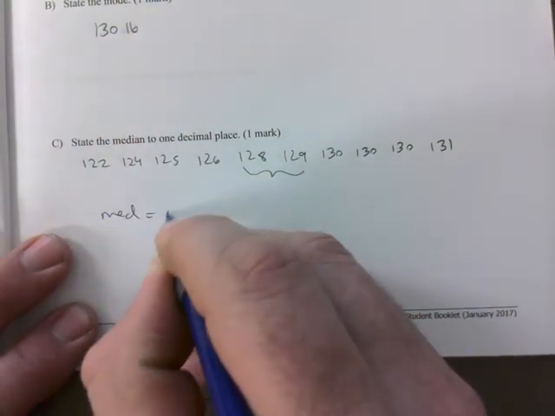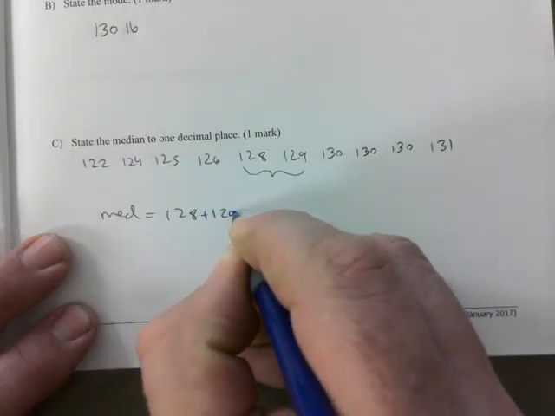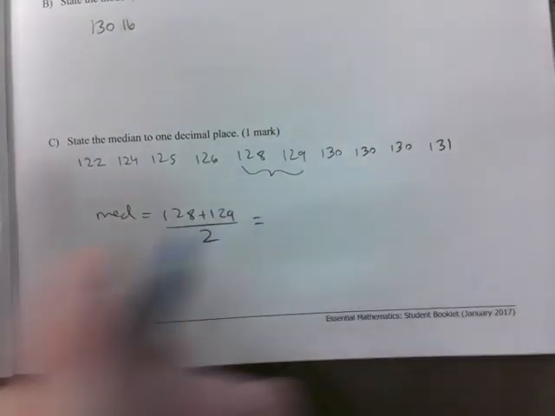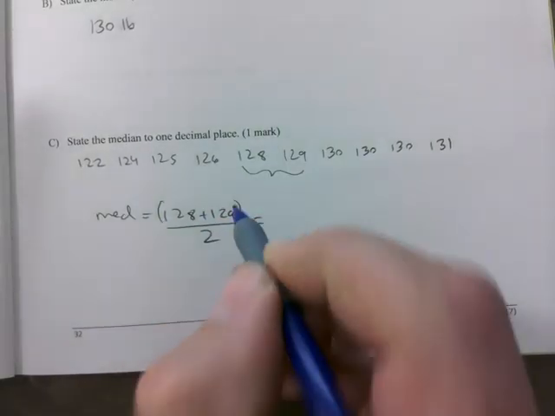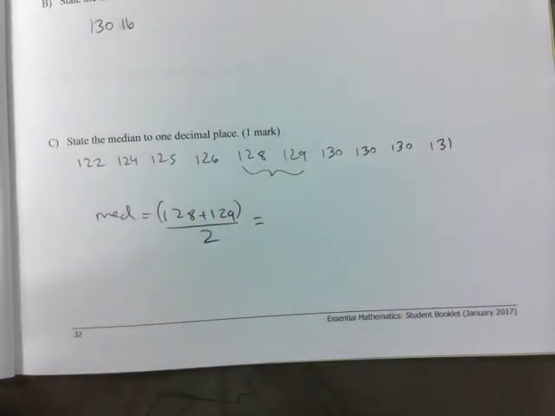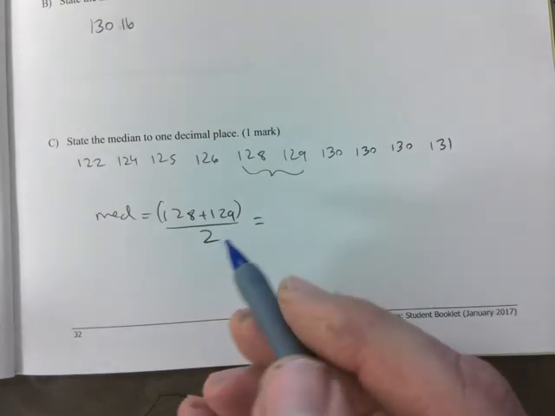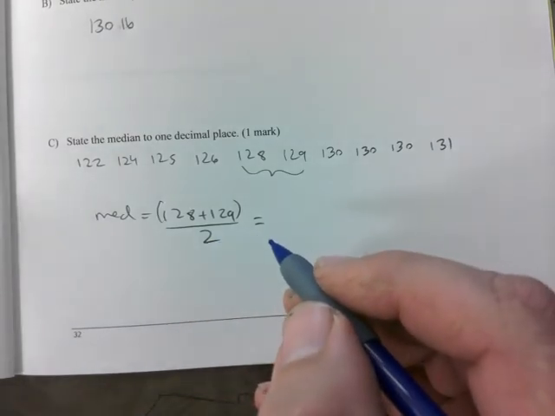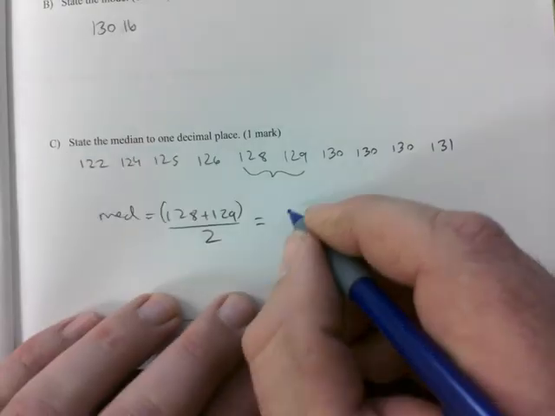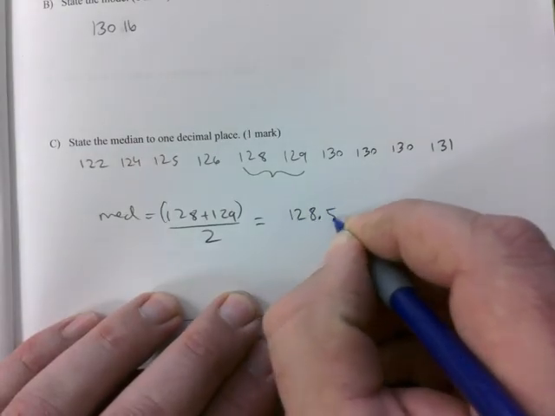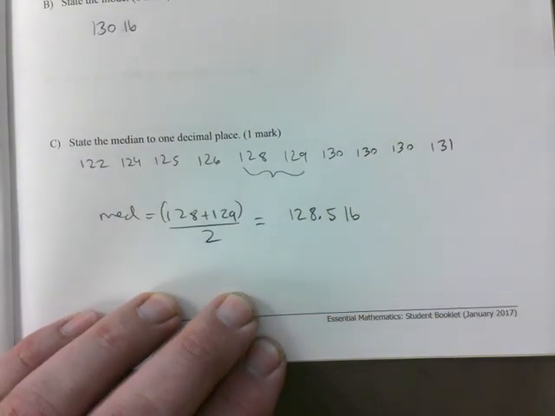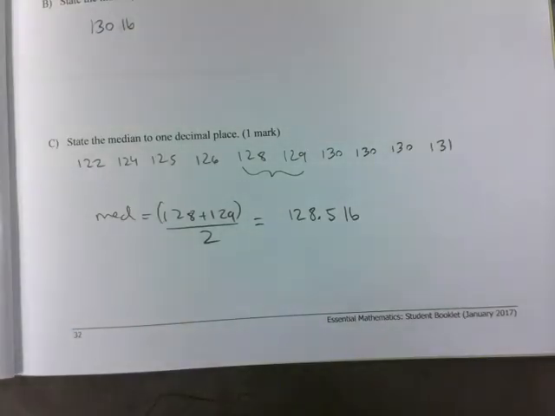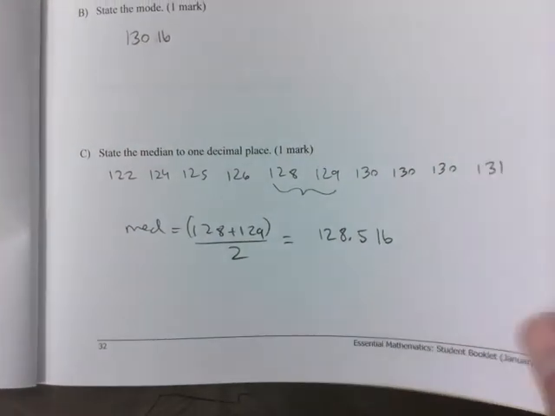So the median is 128 plus 129 divided by 2. Make sure you add the tops first. We can already tell it's going to be 128.5, right? But I'm going to go through the motions anyways. 128.5 pounds. There we go. Quite a bit of work, in my opinion, for a 1 marker, but here's what it is. Keep going.